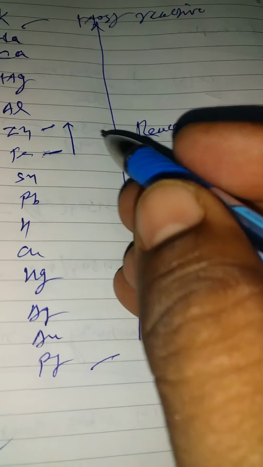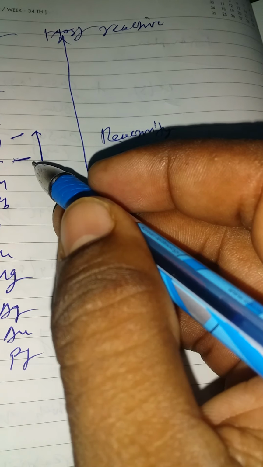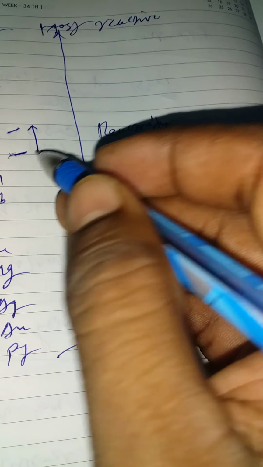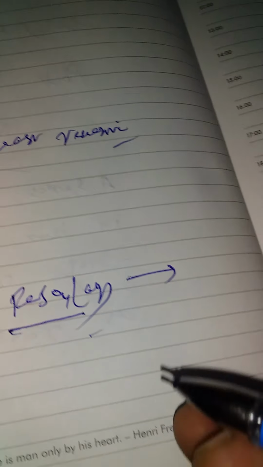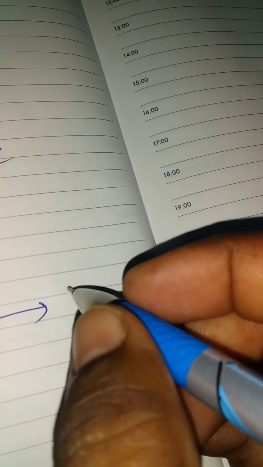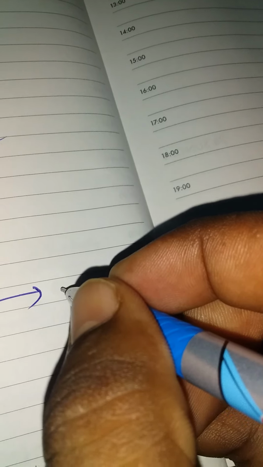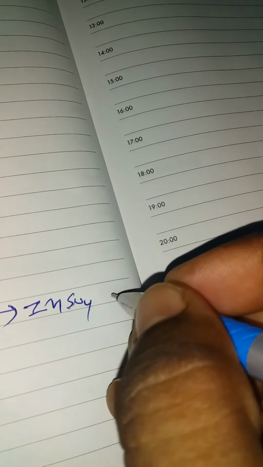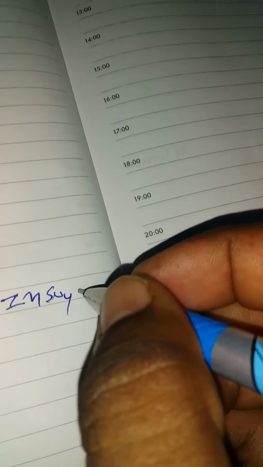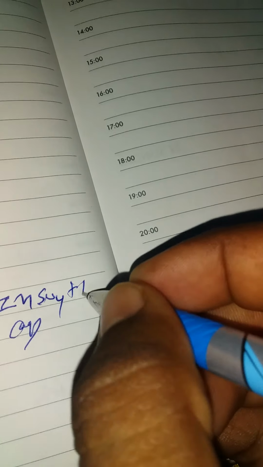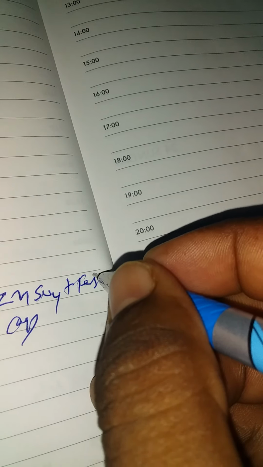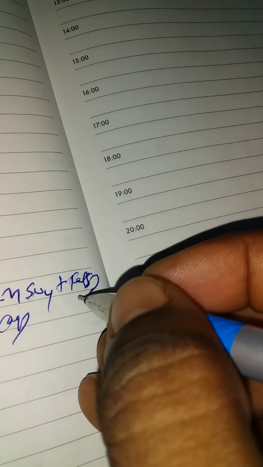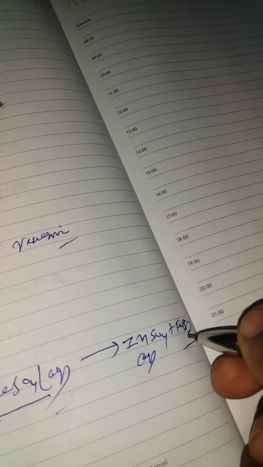That means zinc is more reactive than iron, so displacement is possible and it forms the new substance ZnSO4 aqueous plus iron, which is displaced from the solution in the form of solid.